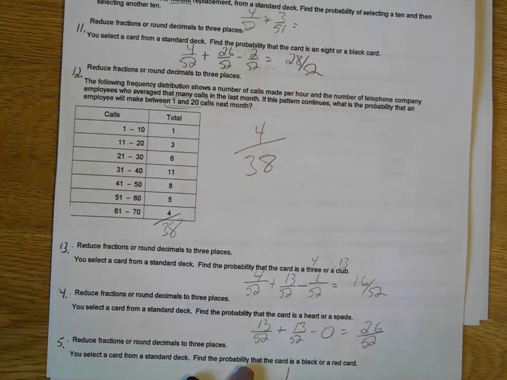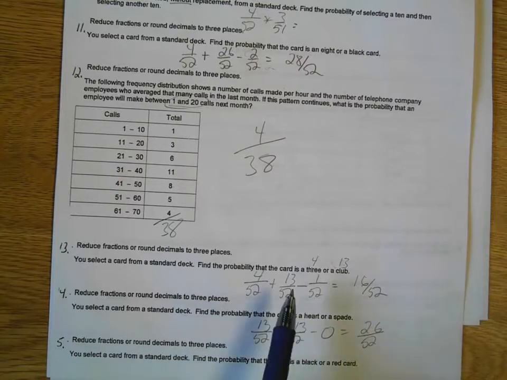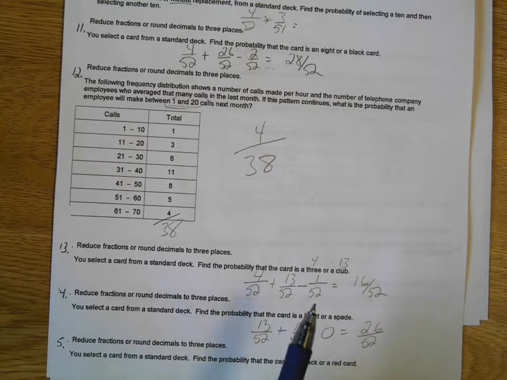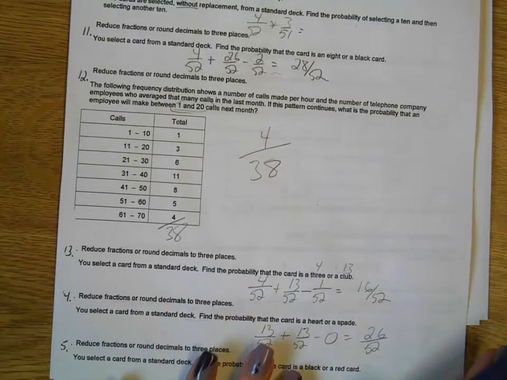They are not mutually exclusive if they have something in common. If they ask for 3s and 4s, those are mutually exclusive. And what's the other one? Dependent and independent. If the first one changes the second one's sample space, they are dependent. Okay, we're good on that page.